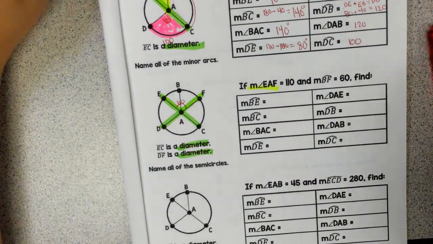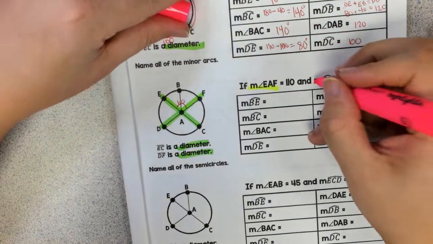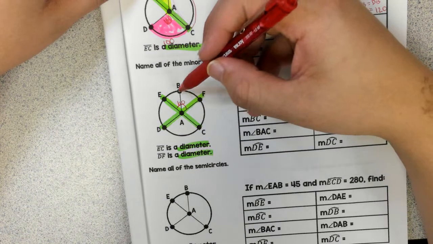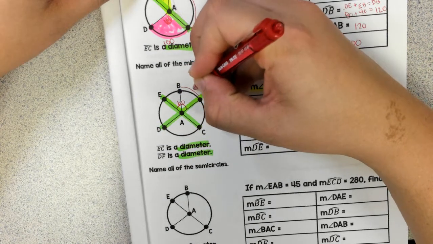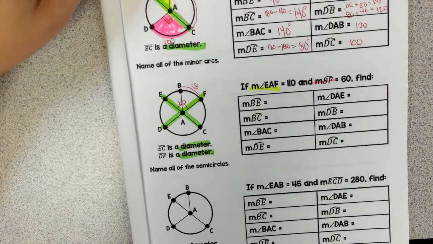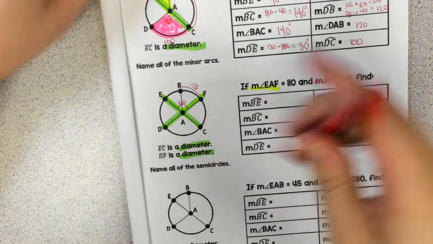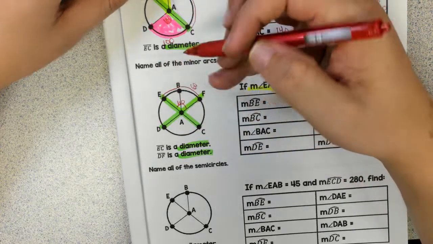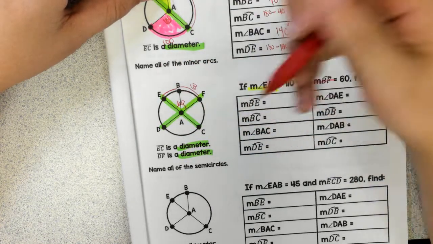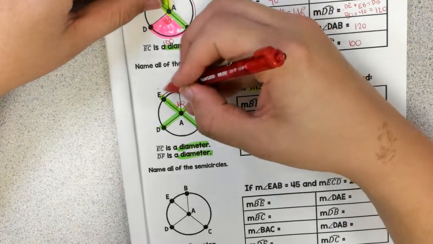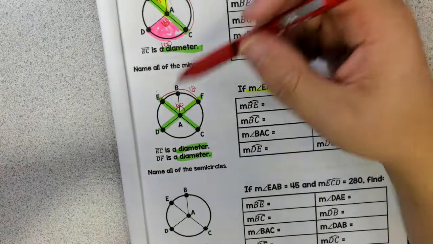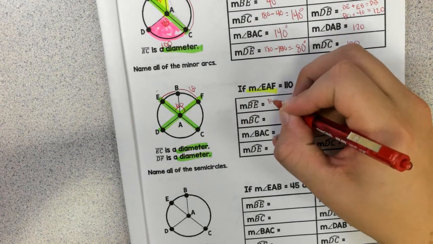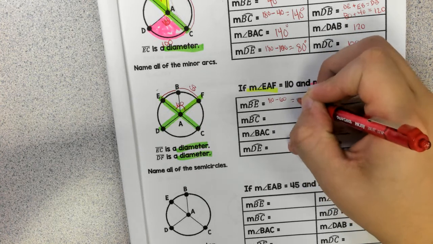Okay, we also need BF, which is 60, so BF right here is 60. And so now we can go through and find everything. So the measure of BE, which is right here, is going to be our total, which was 110, because remember the entire arc is 110 because the entire angle is 110. So BE is going to be 110 minus 60, or 50 degrees.